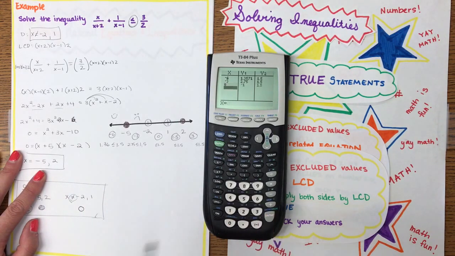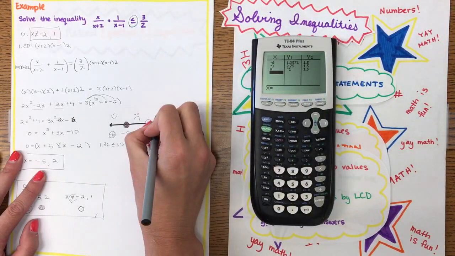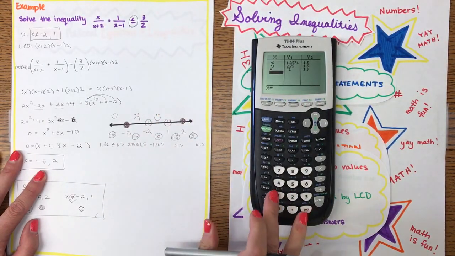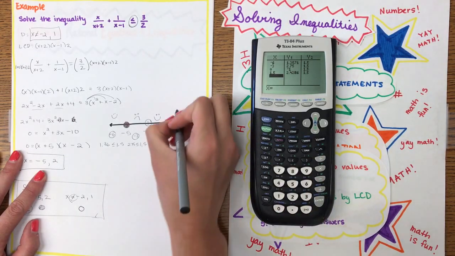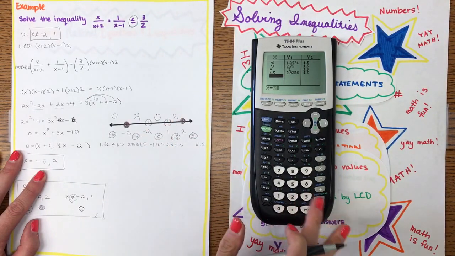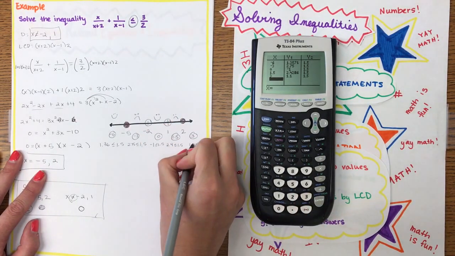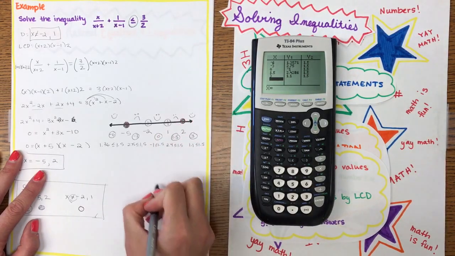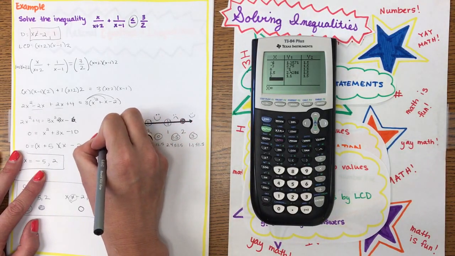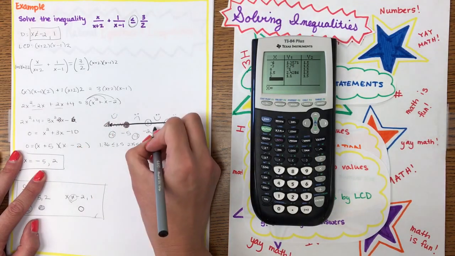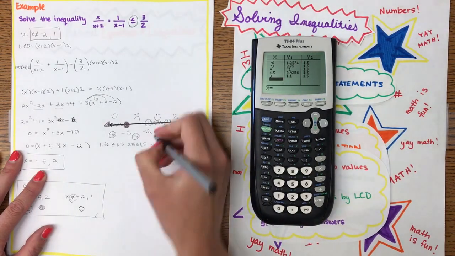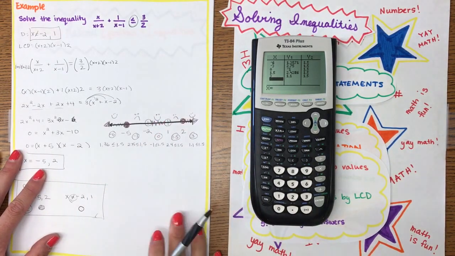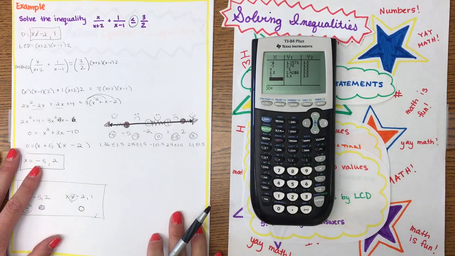If I plug in 0, I get -1 is less than or equal to 1.5. That is a true statement. If I plug in 1.5, I get 2.4 is less than or equal to 1.5. That is not true. And if I plug in 3, I get 1.1 is less than or equal to 1.5, which is true. All of the regions with happy faces get shaded in, and they are part of my solution set. And then I'm just going to write these regions in interval notation as my solution.